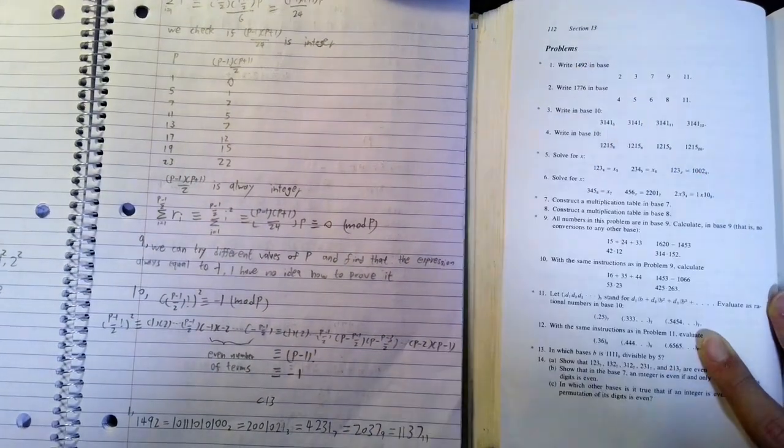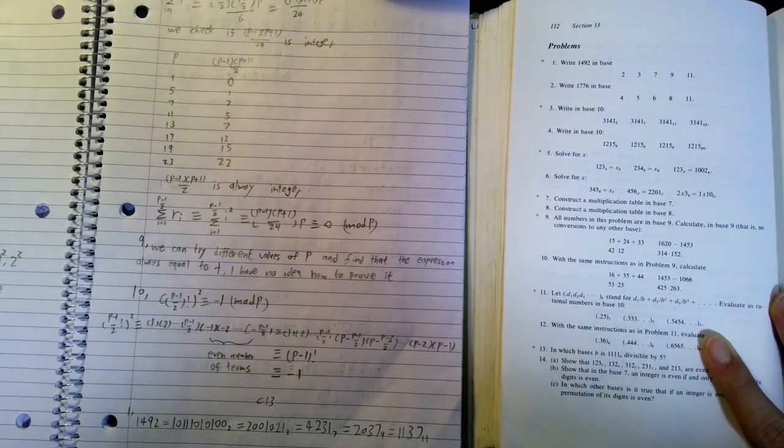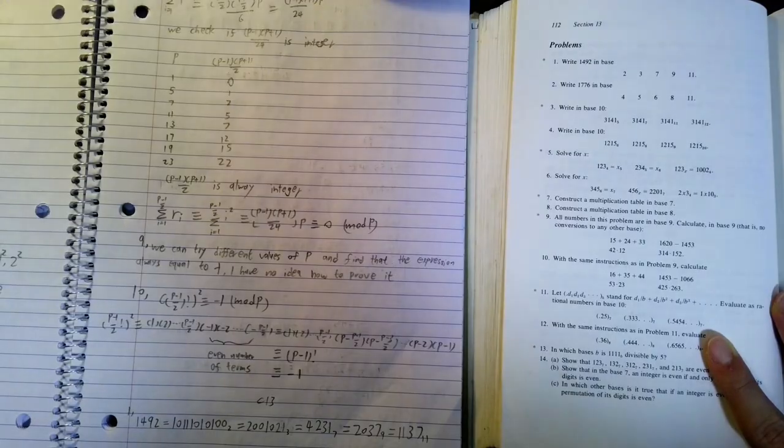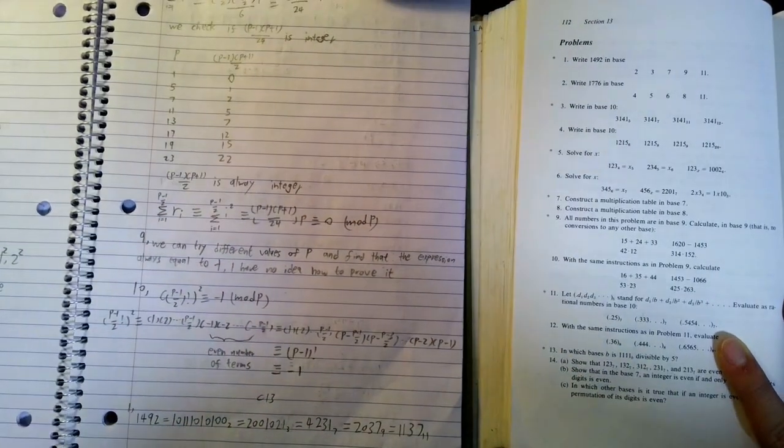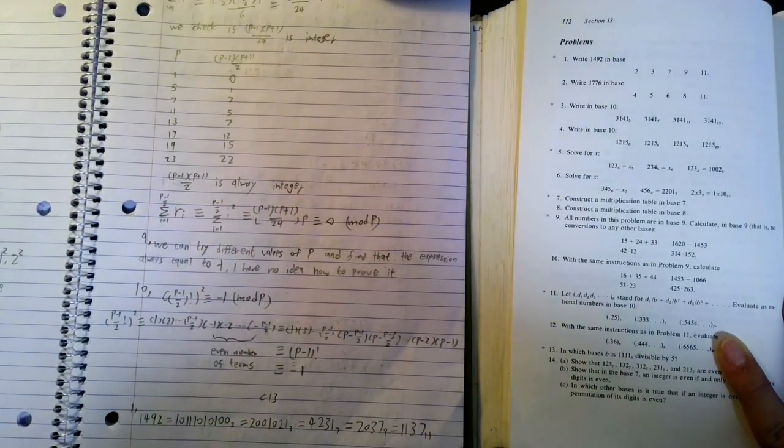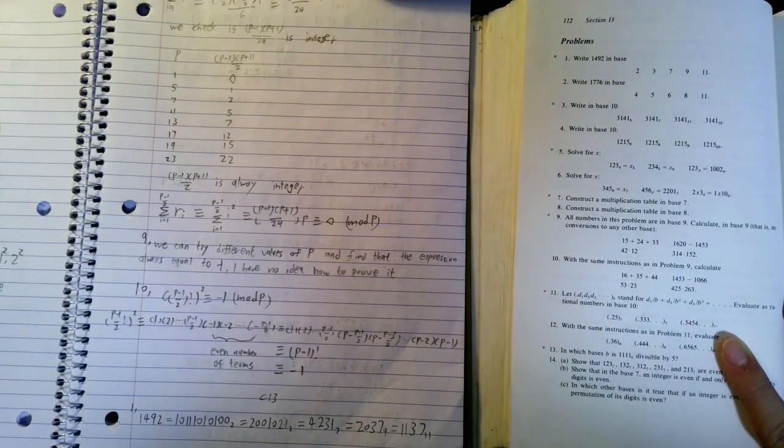Question number 1, write 1492 in base 2, 3, 7, 9, and 11. First I'm going to show the result, and then I'm going to do an example at the back of the page.